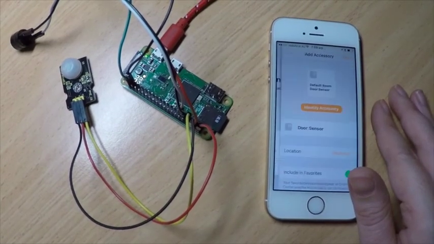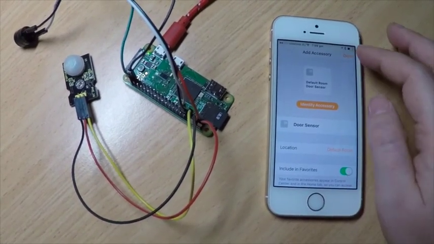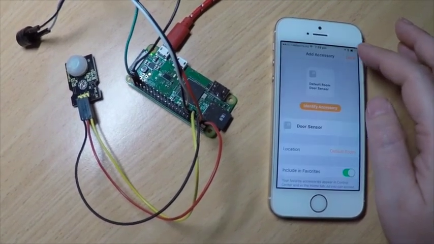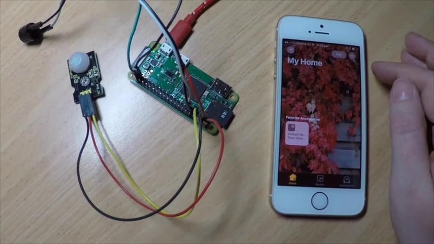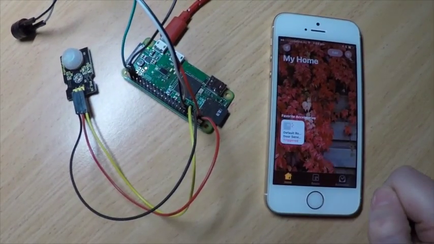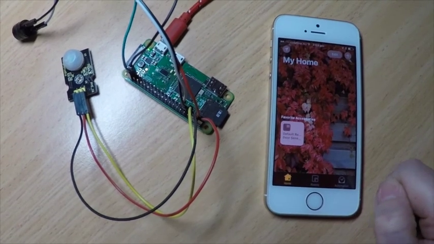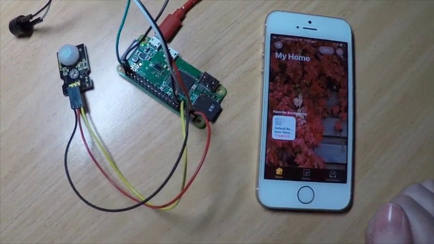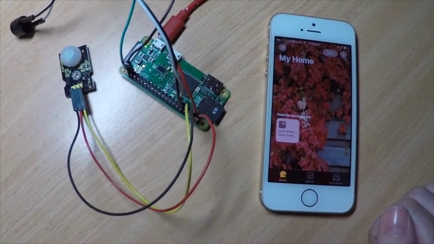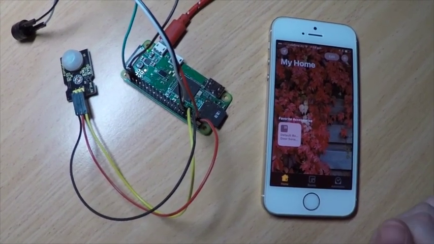And there it is. So now this is our default room door sensor. Whenever this triggers now, see it shows up as triggered. And now I could go to my Apple TV or to my iPad and I could set that up as part of a home automation flow.